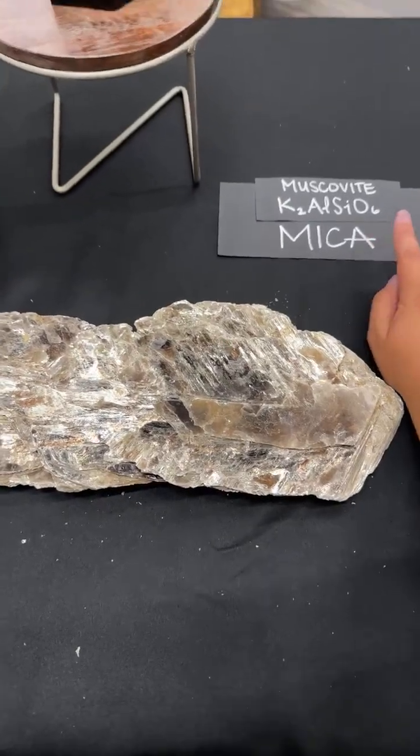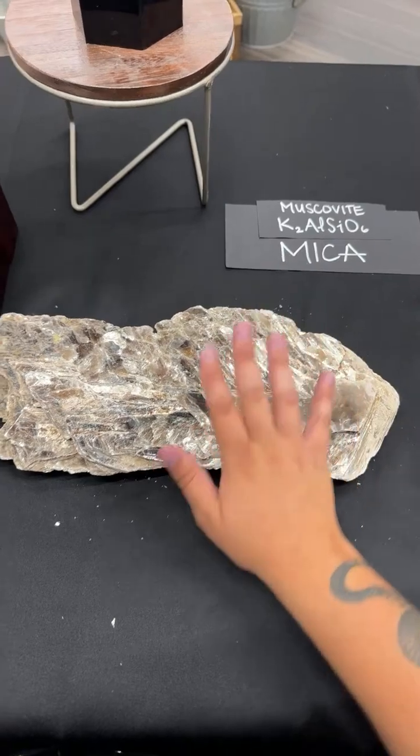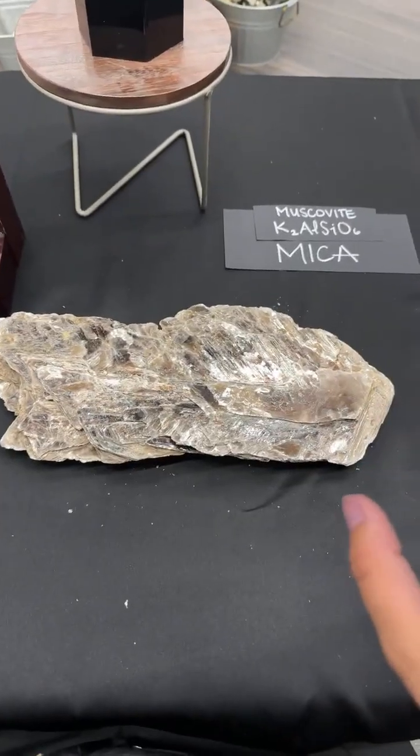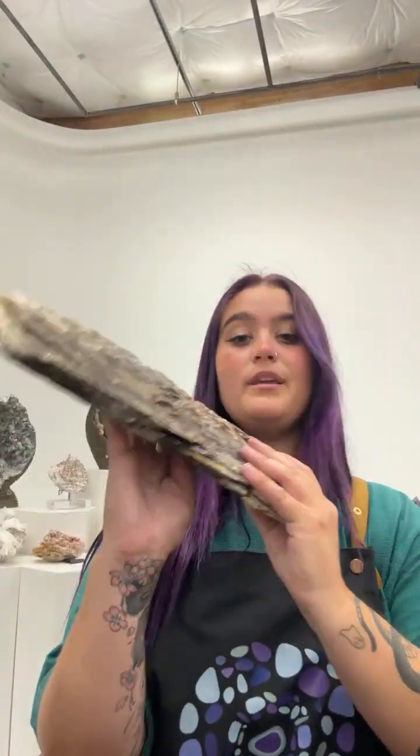Muscovite mica is a more potassium-rich version of the mica family. Now, micas in general, I suppose I should explain this first before I jump into the two distinctions, but the mica term is kind of a generic umbrella term for minerals that fall under the category of aluminosilicate minerals that form into sheets or plate-like organization. And you're going to see that on this monstrosity of a piece of muscovite.